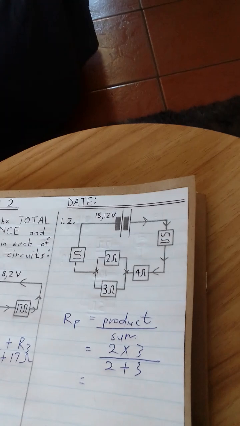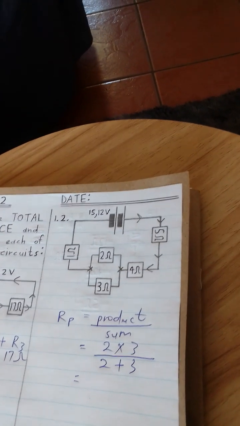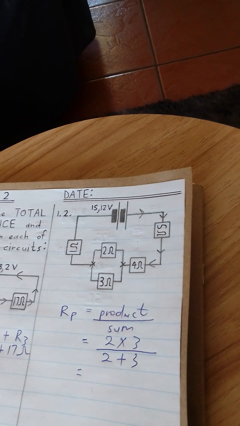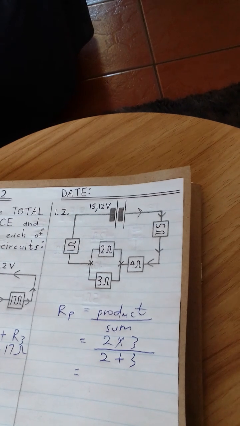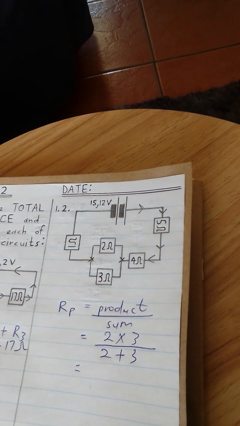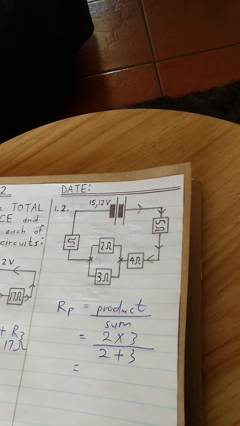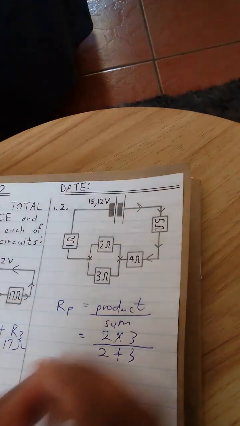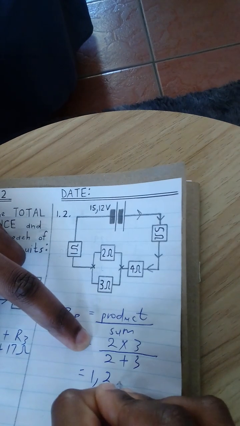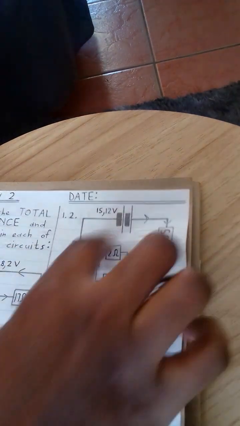So it's going to be 2 times 3 divided by 2 plus 3. I'm getting 1.2. So 1.2 ohms, right? So it means the effective resistance here is 1.2 ohms.